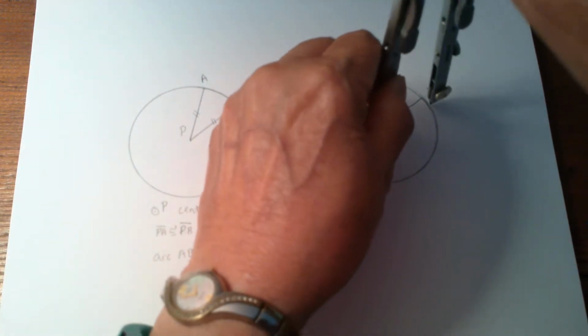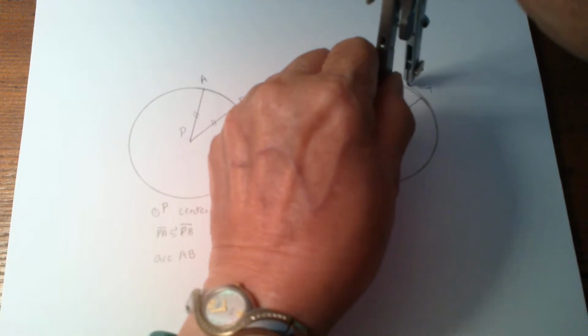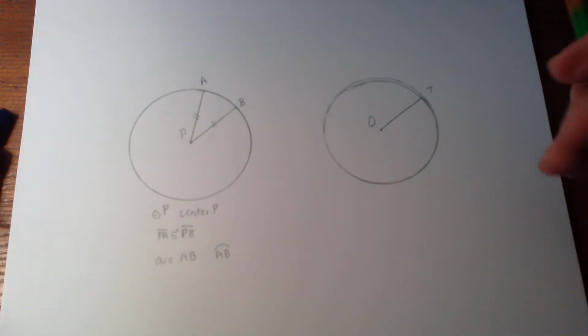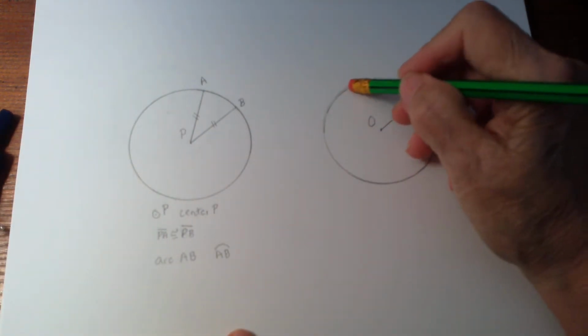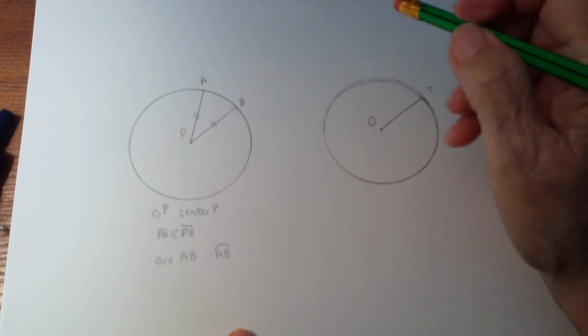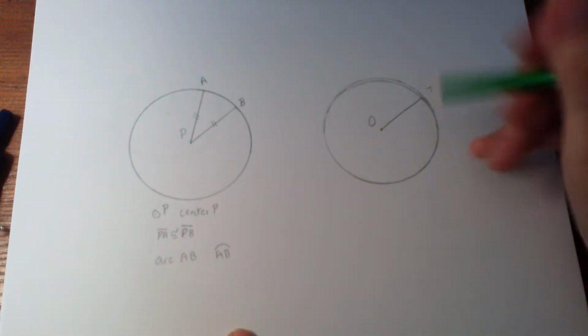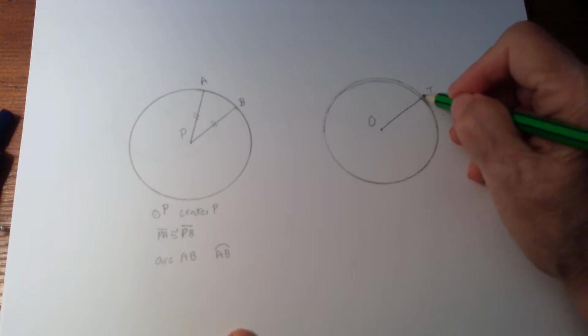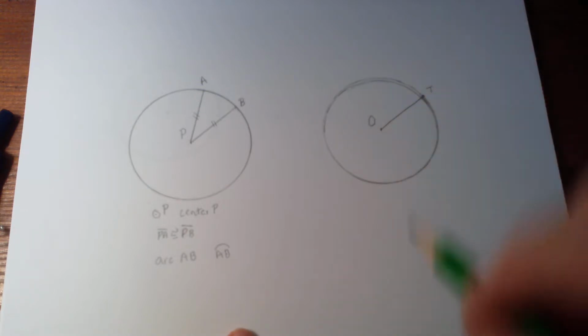But having moved it, you can see that the circle is not as small as it was. It actually is the outside line. Now, so the point T really should have been out here.